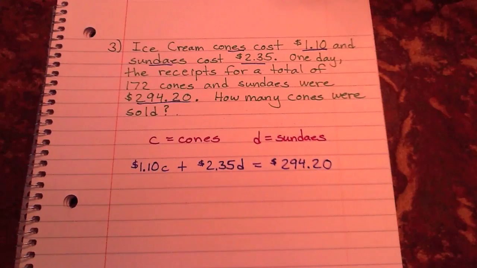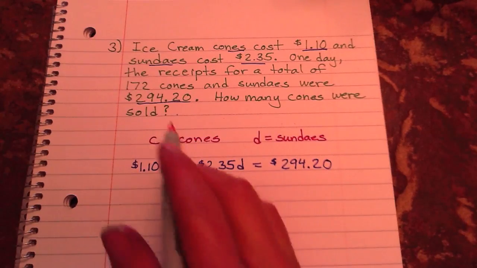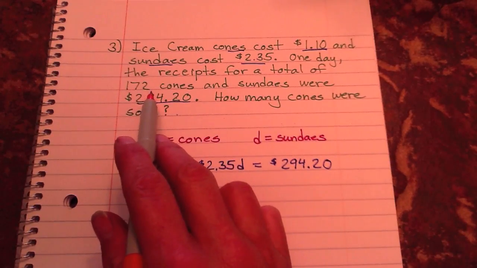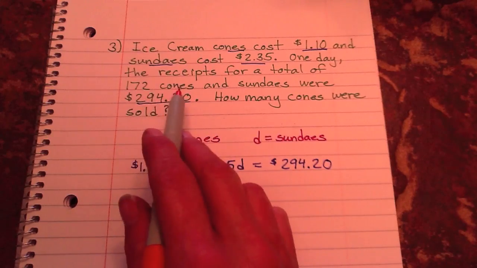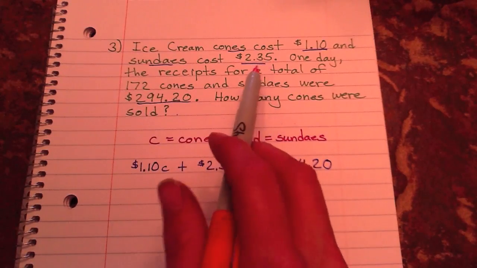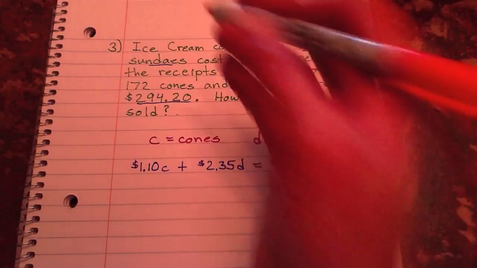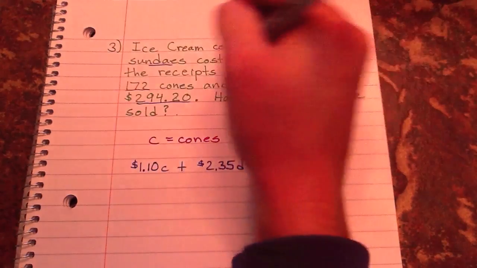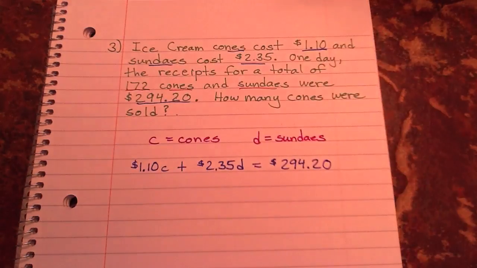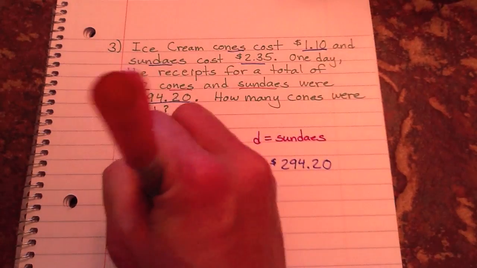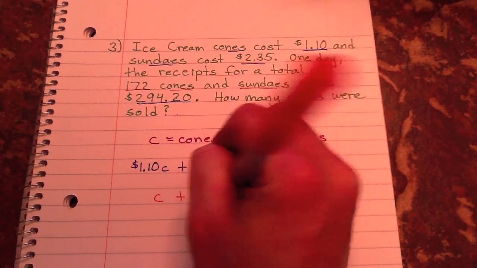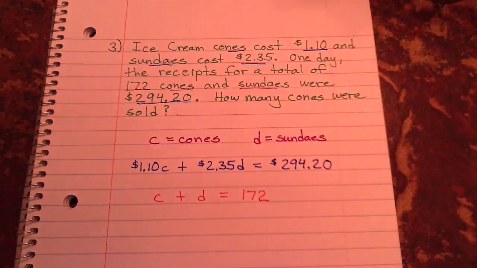Now I need to go look for other information. And as I'm looking, I notice that it talks about how many were sold. There were 172 total sold cones and sundaes. It has nothing to do with the cost, so I don't worry about the cost. I'm just worried about there were 172 cones and sundaes, which means my cones plus my sundaes equals 172.